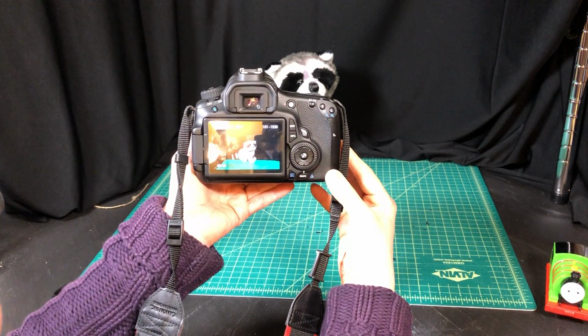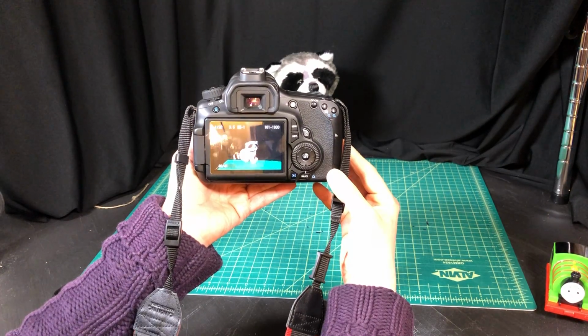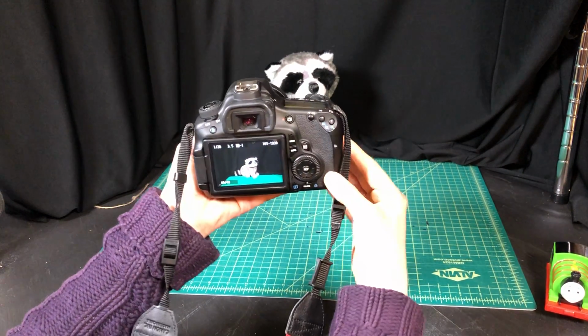And ultimately, you need to control that and decide what is the best exposure. So that's those settings on the DSLR.